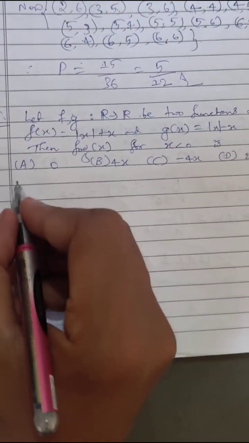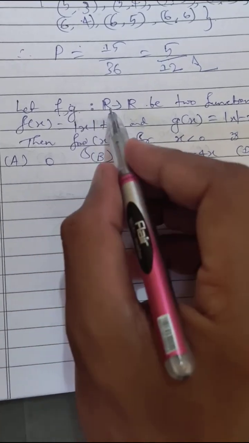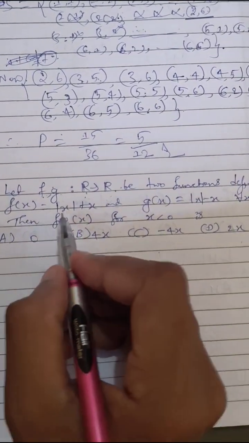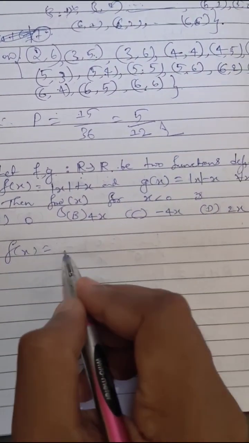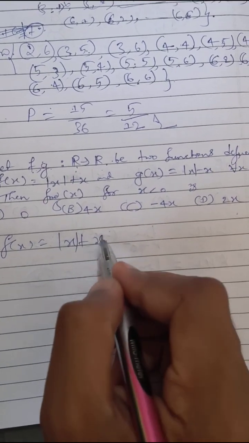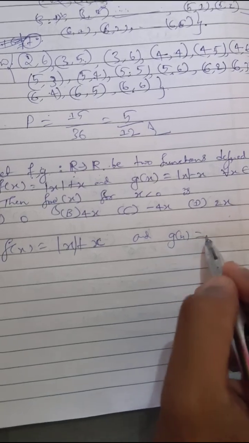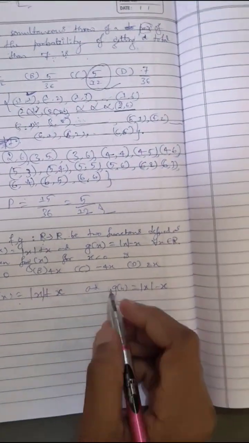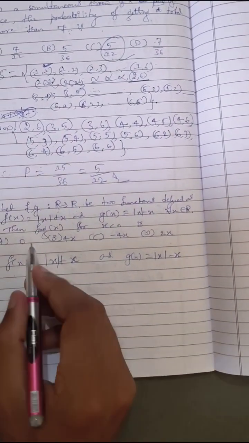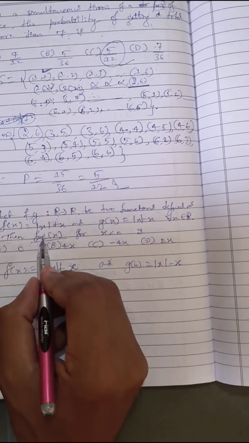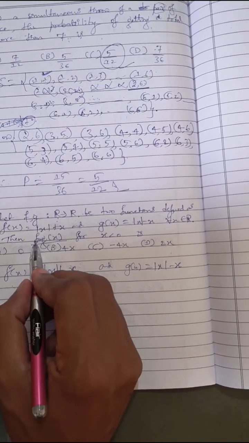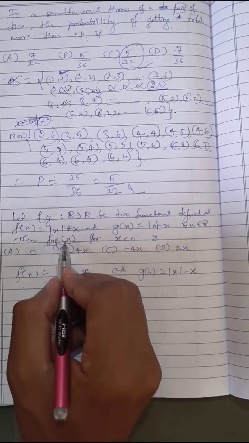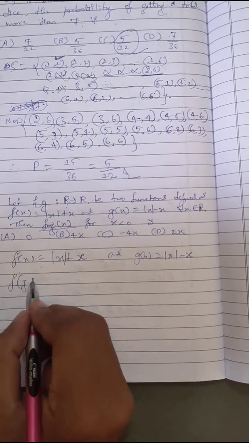Last question. There are two functions f and g defined from R to R, that is, functions defined over the real numbers. f of x is defined by mod x plus x, and g of x is defined by mod x minus x. Here we have to find g composition f of x. This is not f composition g of x, this is g composition f of x.